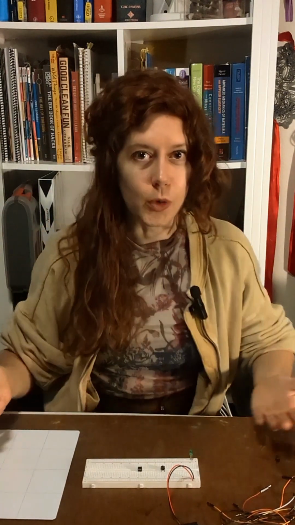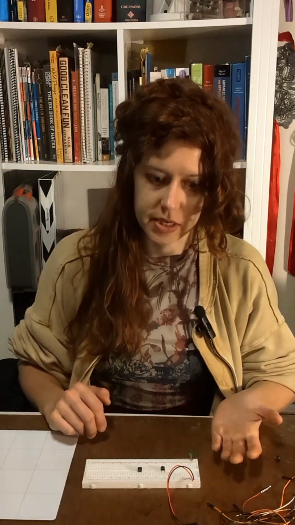We'll see how fast I can do this and how verbose I decide to be in this video. All right, so let's build a simple AND gate, and then we'll dig in to how it works and how we use the AND logic gate to represent information in the real world using electricity.